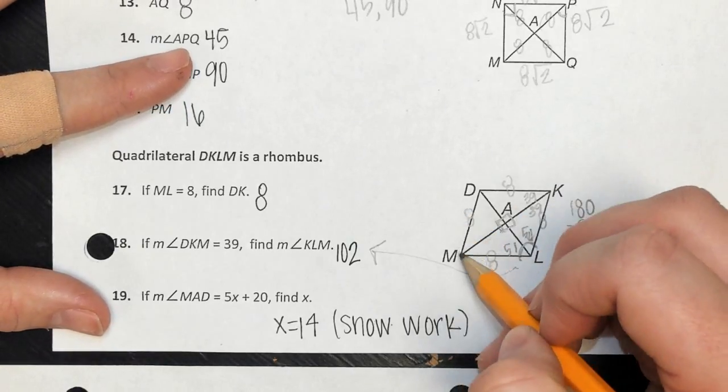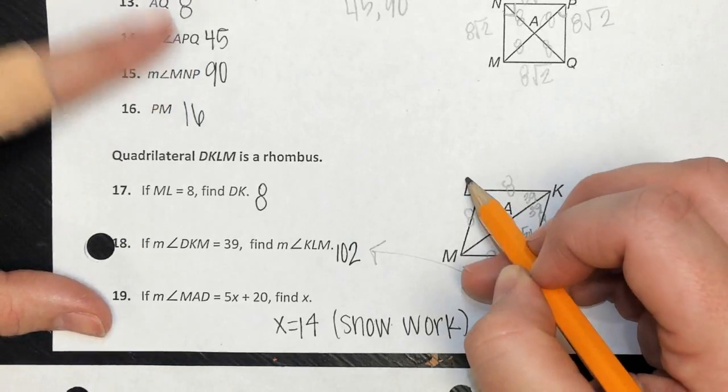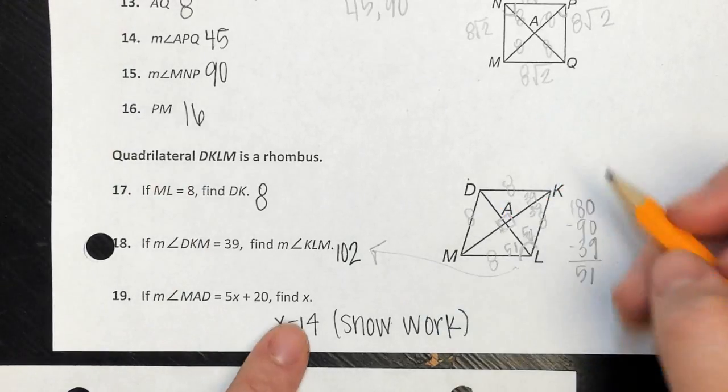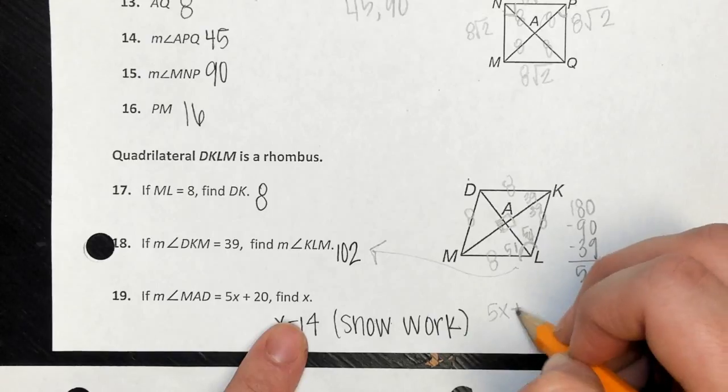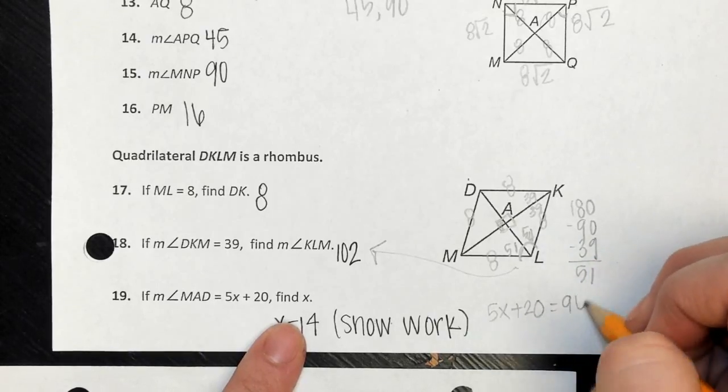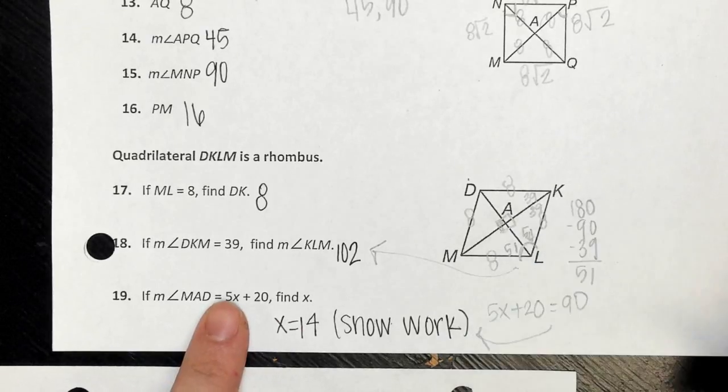Last one, if the angle of measure MAD is 5x plus 20, find x. Well, MAD is 90 degrees. So 5x plus 20 equals 90. Solve, and you will get x equals 19.